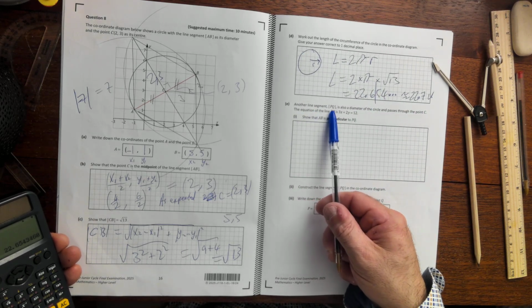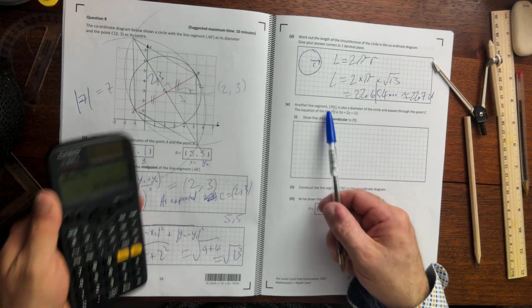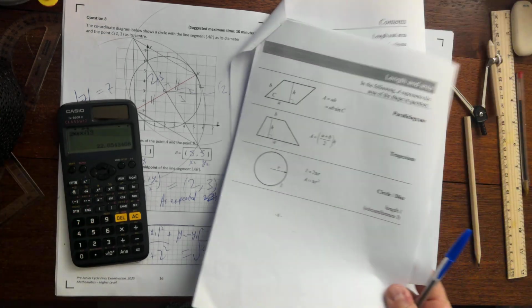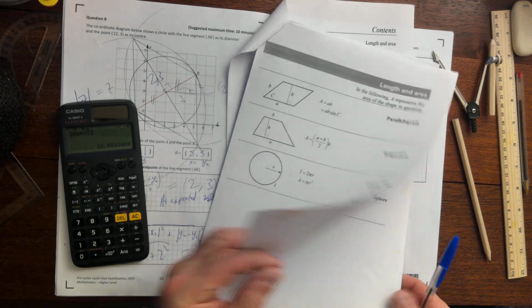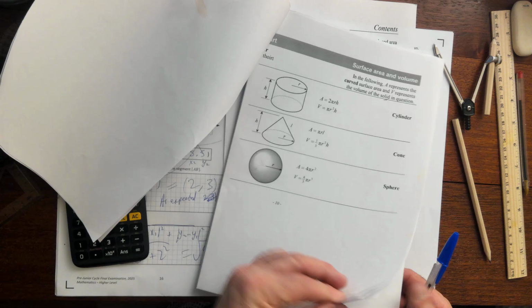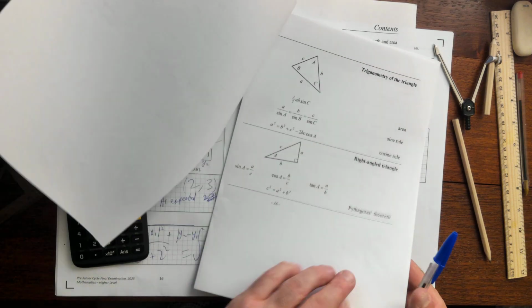Another line segment PQ. Now notice they said line segment PQ. You can get that pronunciation from your geometry page. So you can just learn how to speak geometry by speaking from the geometry page.